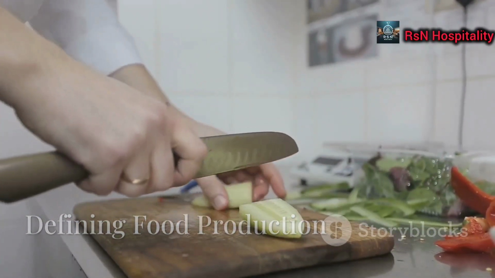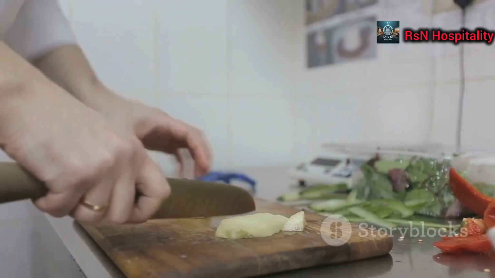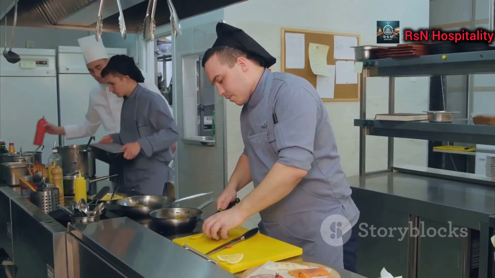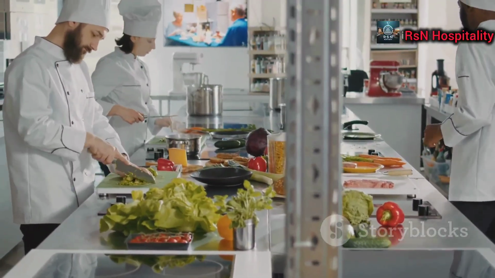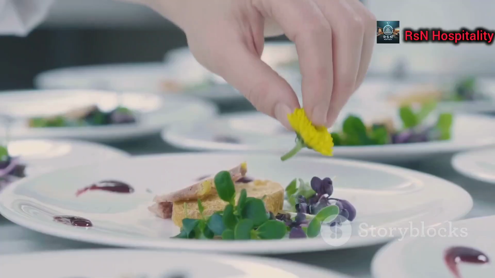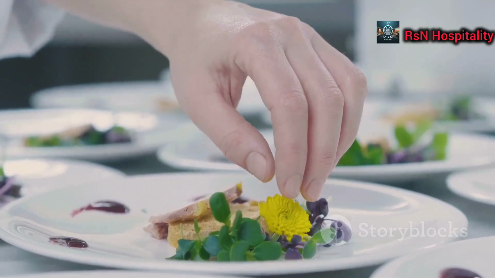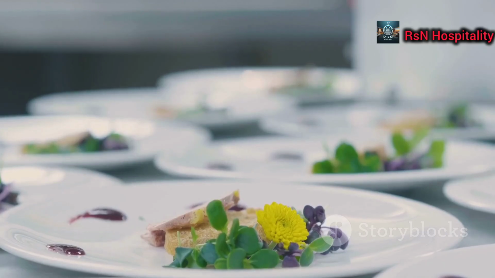Food production refers to the process of transforming raw ingredients into prepared food products. It encompasses a wide range of activities, from sourcing and selecting ingredients to cooking, packaging, and presenting the final dish. The goal is to create safe, nutritious, and appealing food that meets customer expectations and dietary requirements.